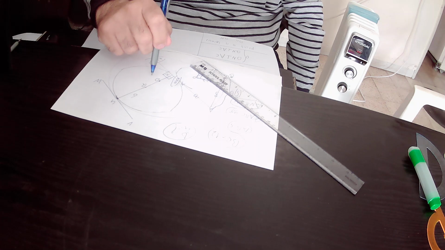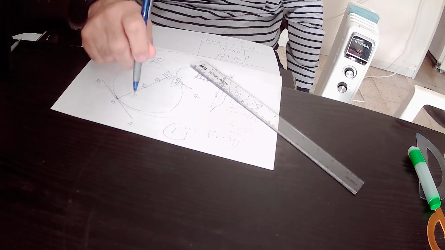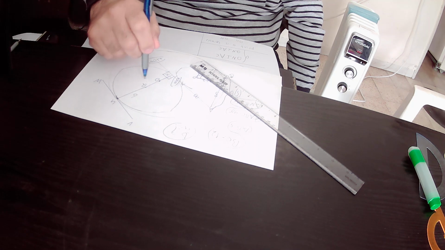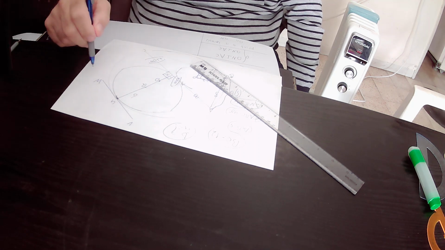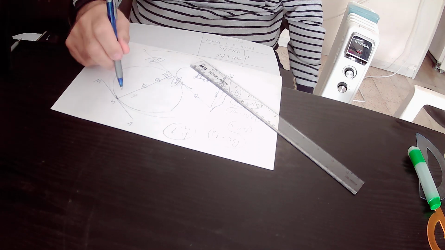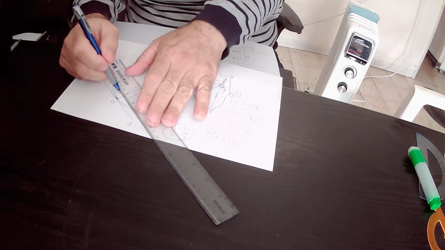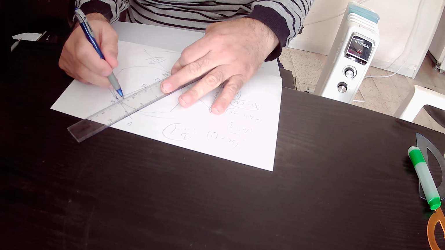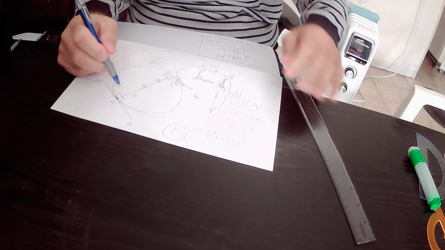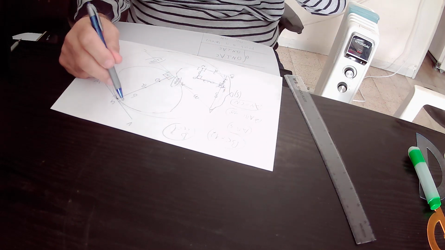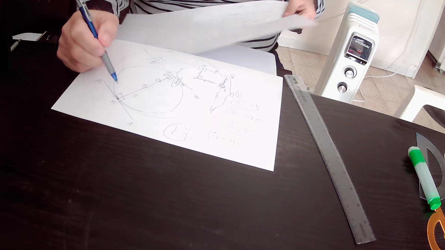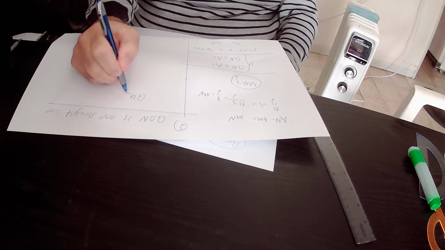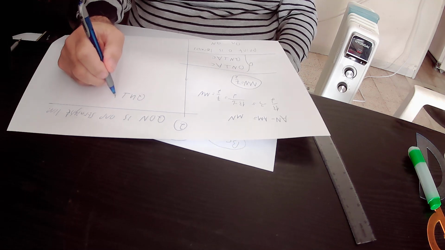Whenever you have a radius drawn to the point of tangency, the tangent VW will be perpendicular to the radius QU, meaning this angle equals 90 degrees, and this angle also equals 90 degrees. So QU, the radius QU, is perpendicular to tangent VW.